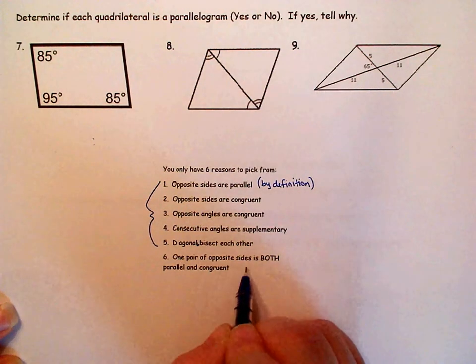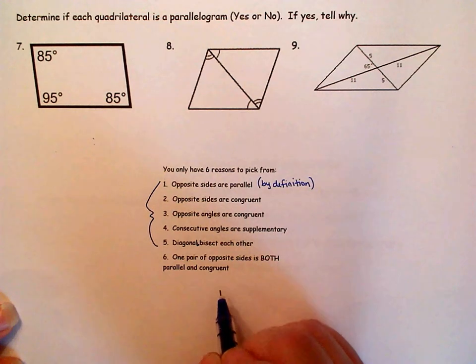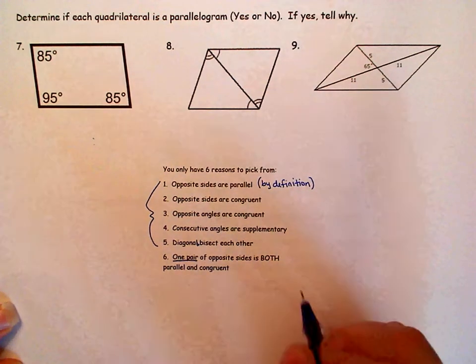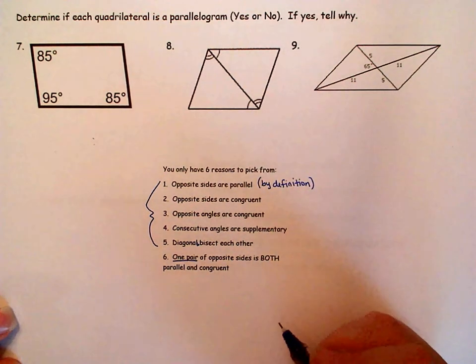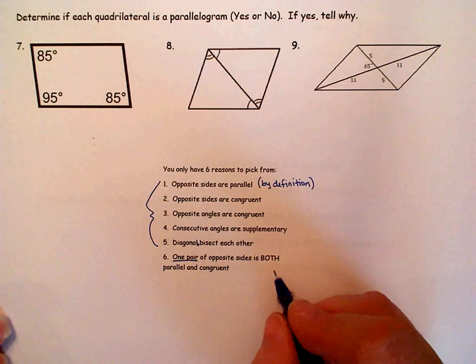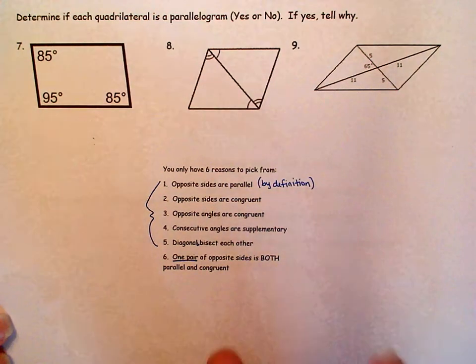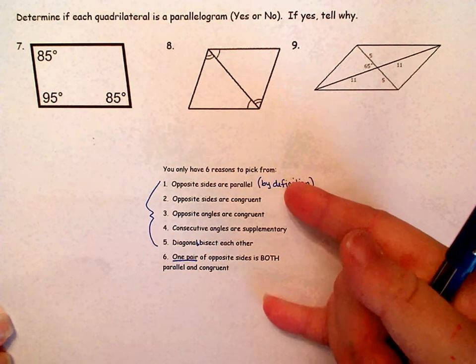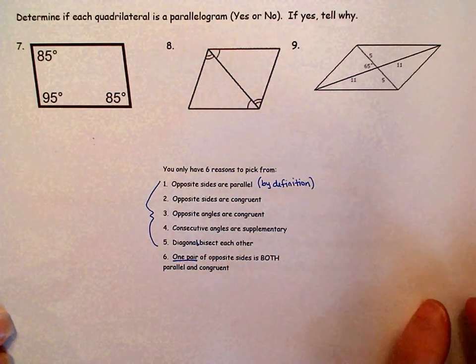You can have a 6th way of showing it's a parallelogram if you know that one pair of opposite sides is both parallel and congruent. You must use the words one pair, and you have to understand that it's the same pair that's parallel and congruent, not just one pair that's parallel and the other one's being congruent. It has to be the same pair.